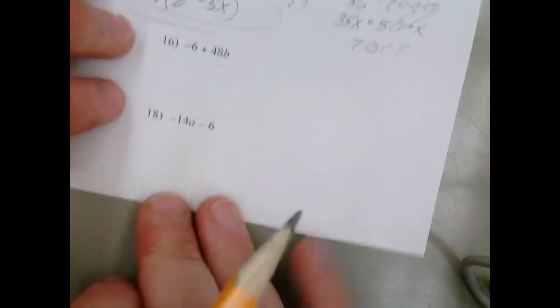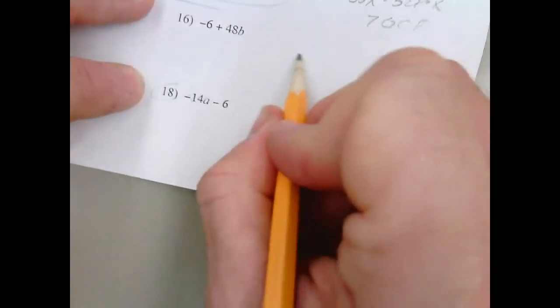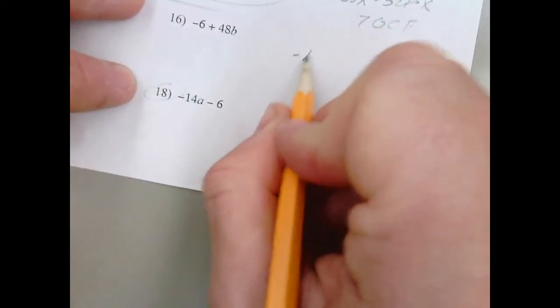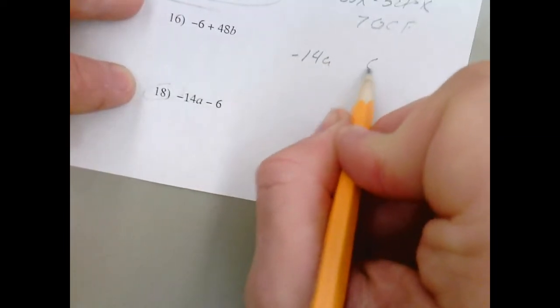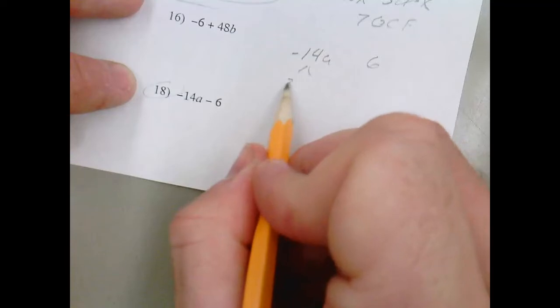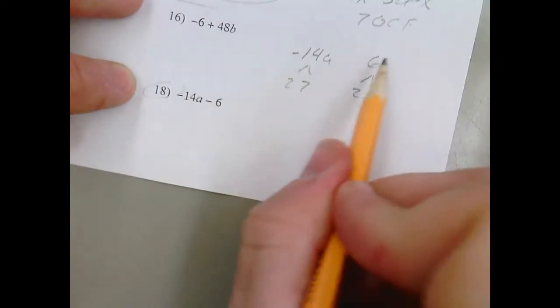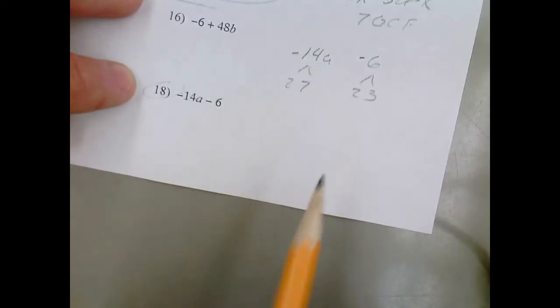Okay, let's take a look at this one down here with 2 negatives in it. So they're not any worse or confusing, but we'll just see what we got. We have negative 14a and 6. So 14, I'm not going to worry about the negative right now, is 2 and 7. 6 is 2 and 3. Now, there should be a negative there. Now I'm going to worry about the negative 1.